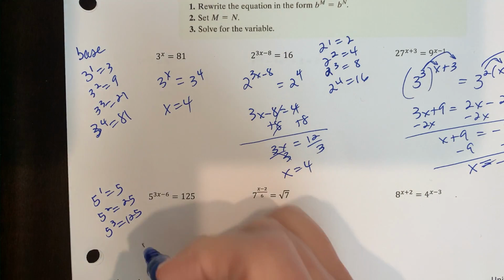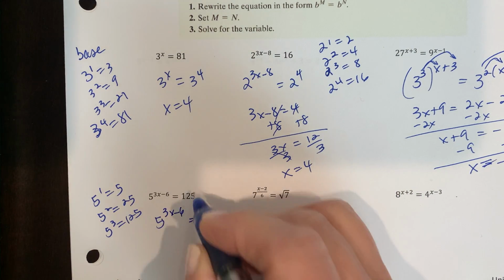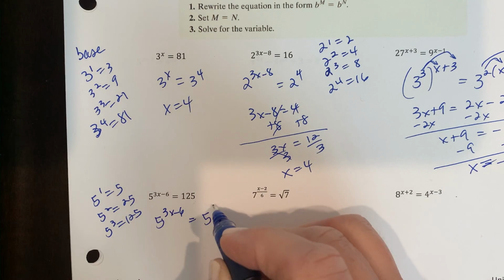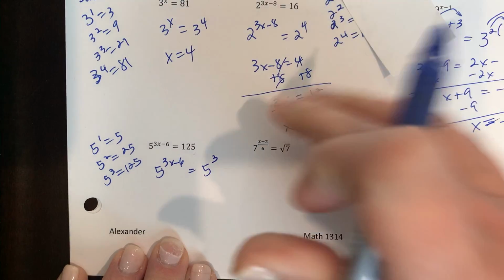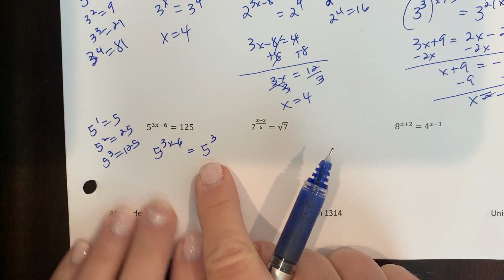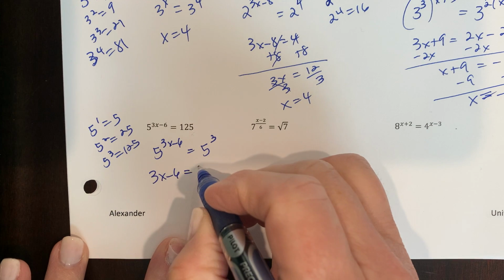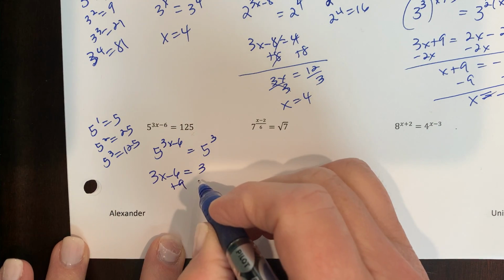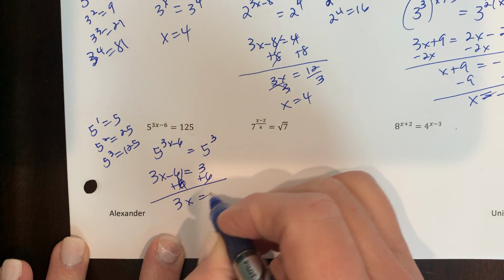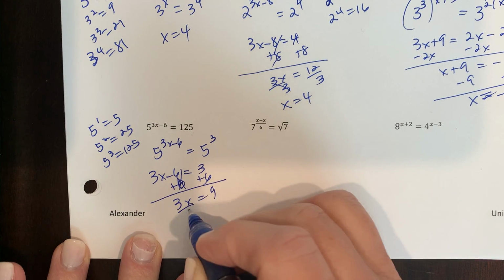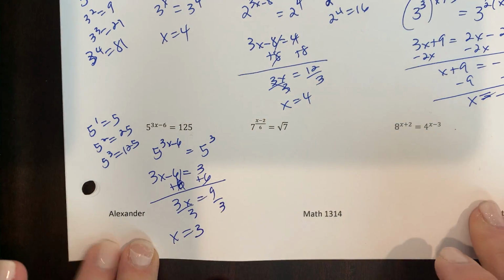Okay, so let's rewrite that. 5 to the 3x minus 6, and then 125 I can write as 5 to the third. So as soon as my bases are the same, which they are, I can just set the exponents equal to each other. So 3x minus 6 equals 3. Then add 6 to both sides. So 3x equals 9. Divide by 3, and x equals 3.